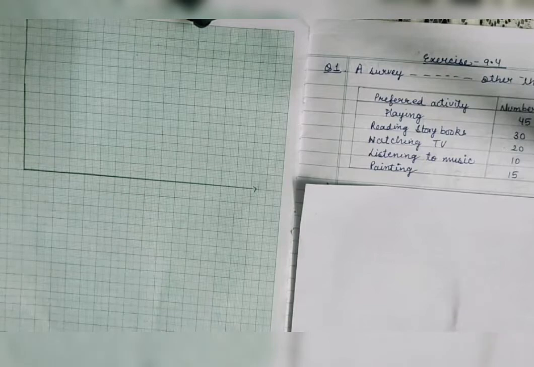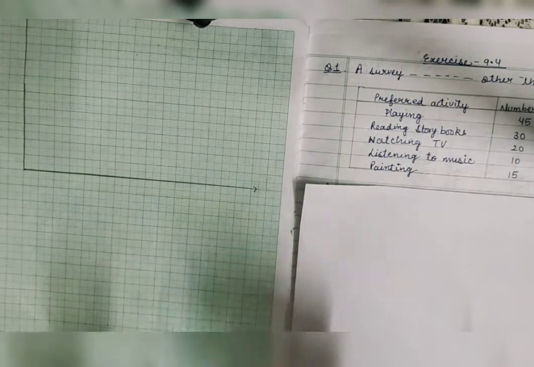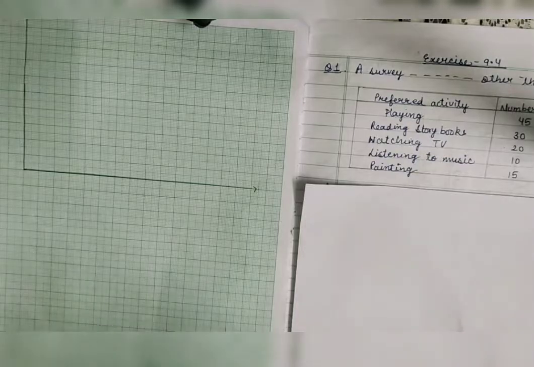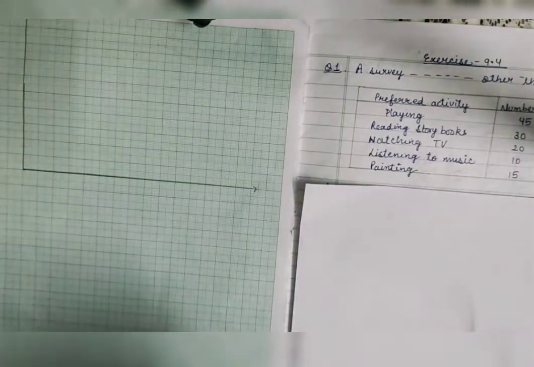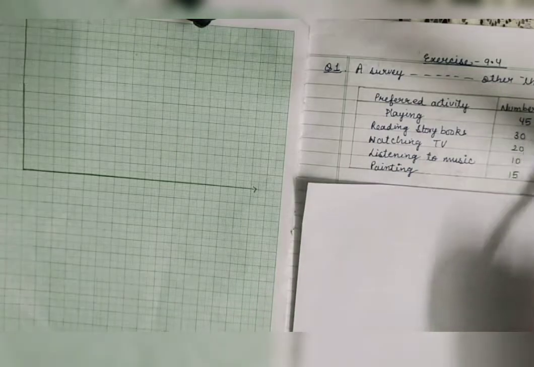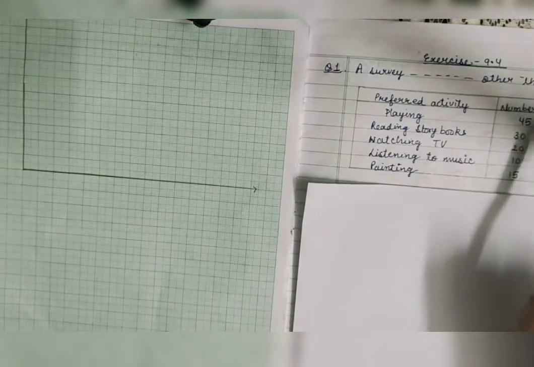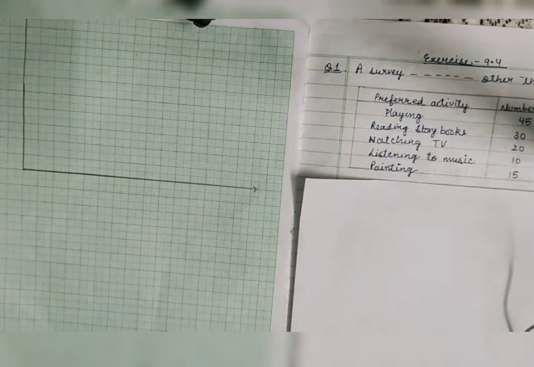You might be thinking how we come to know where to draw this line, how much space it will be taking. As you know, the scale is given in this question to us, that 5 students represent 1 unit length. Means 1 unit length will represent 5 students. So here the maximum value we need to see is 45, in playing.